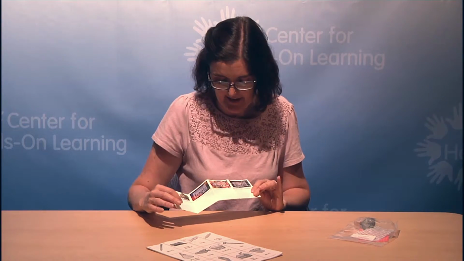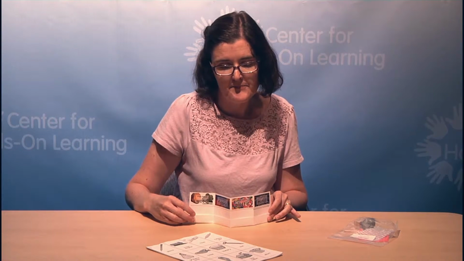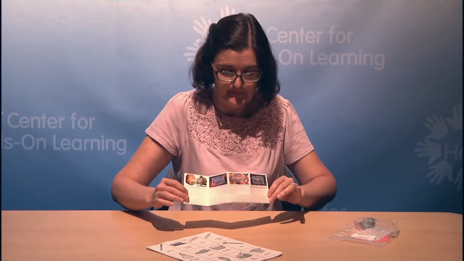Some things that are a little tricky that the kids have a harder time with is the grocery bag. Maybe they think that that is a plastic or a fabric, depending, or the laundry basket, and I like to give them the chance to talk about maybe objects they have at home that might make it a little different.